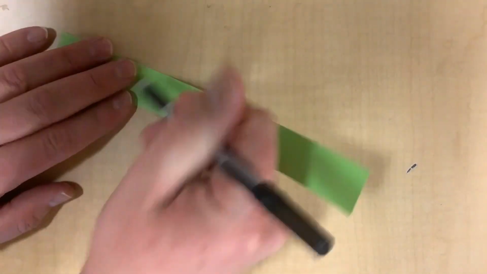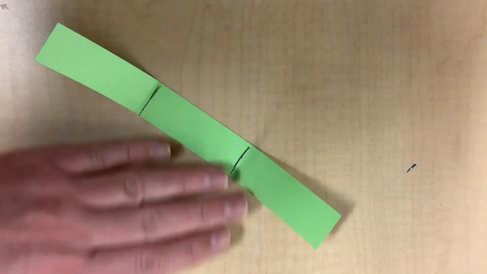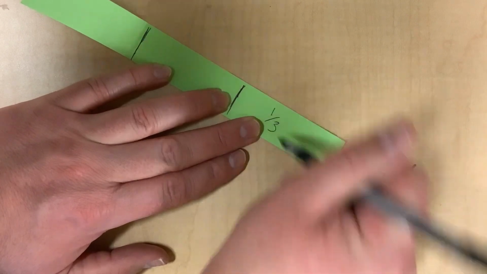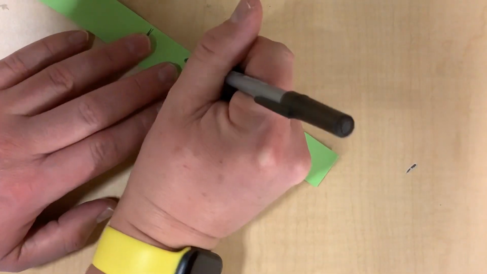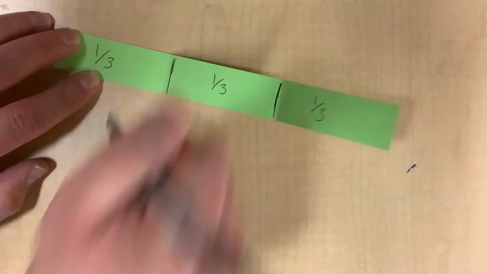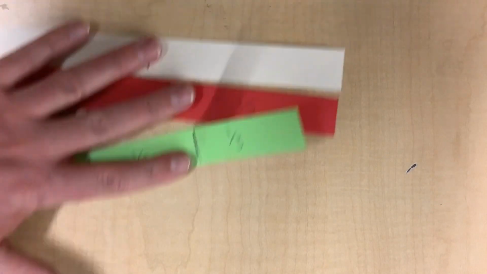What do you think you're going to label those 3 equal pieces? If you said 1/9, you're incorrect. We know that there is 1/3, 1/3, and 1/3. Okay, now we've got those 3.